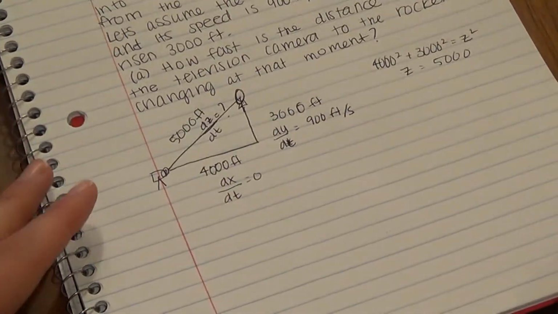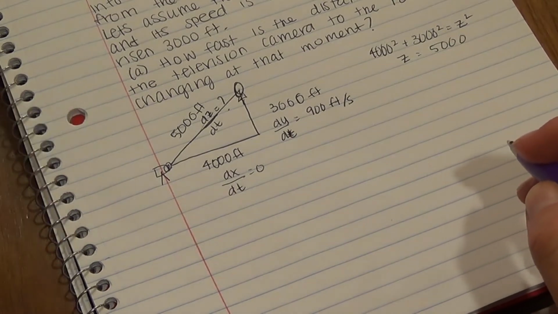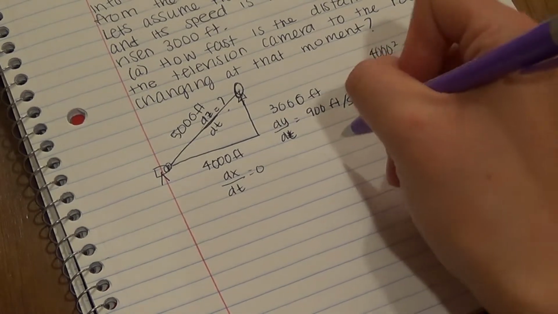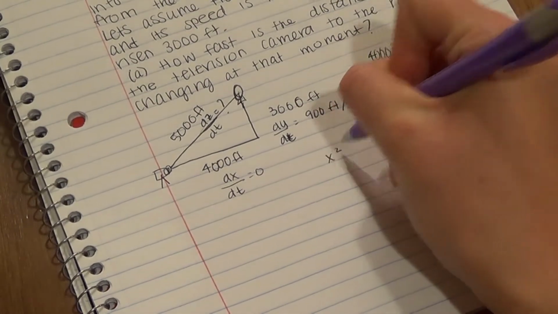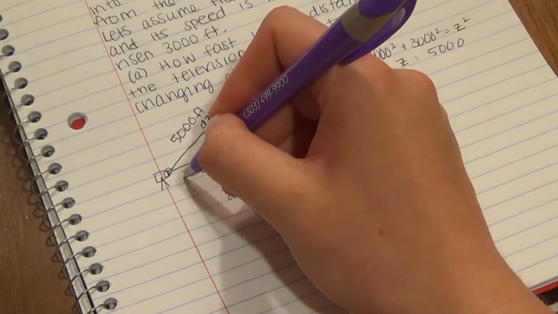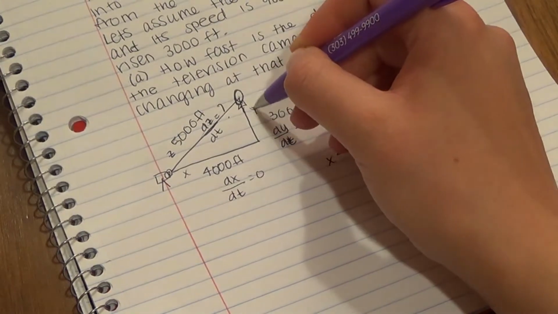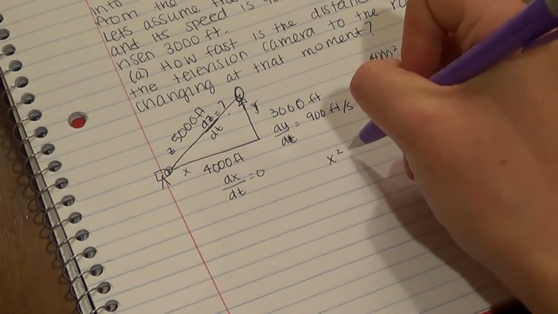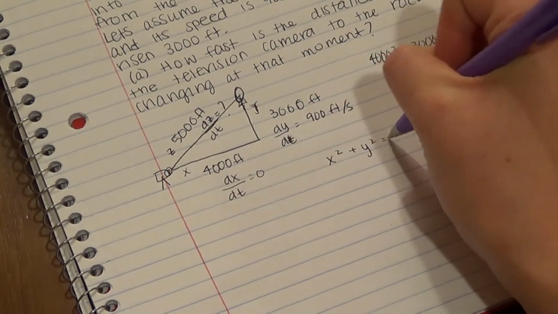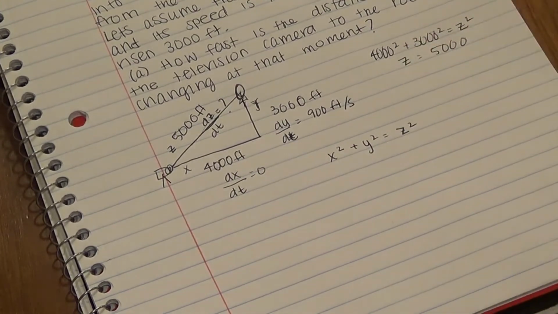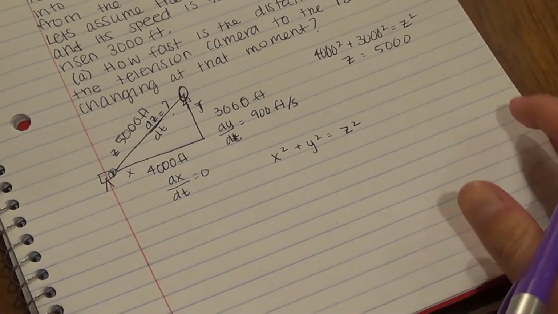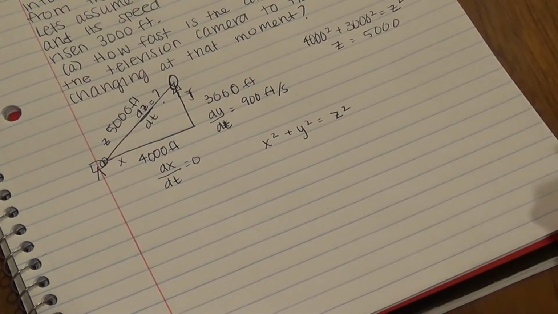So to begin, we can start with this equation, where we'll call this x, this y, and this z. x squared plus y squared equals z squared. And we'll find the derivative of this equation.